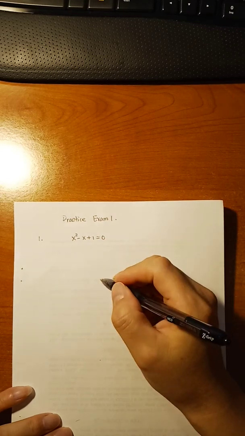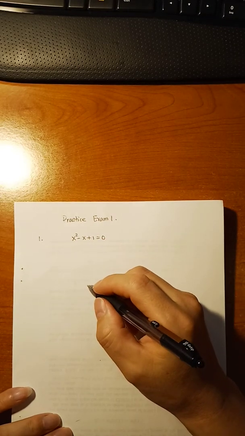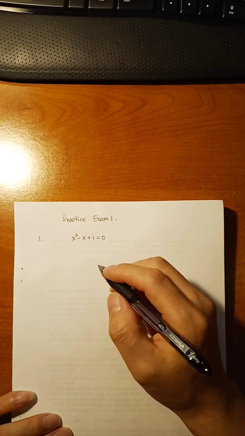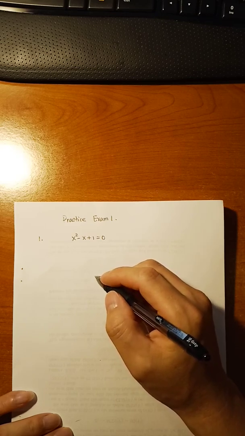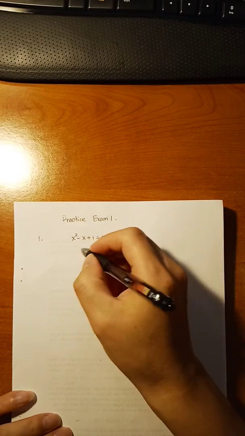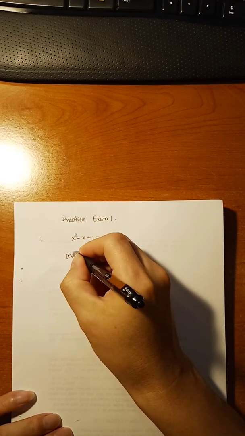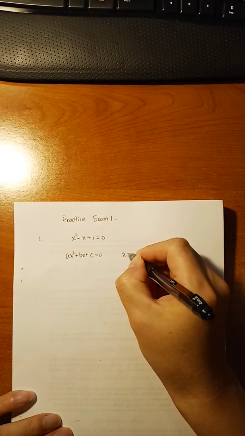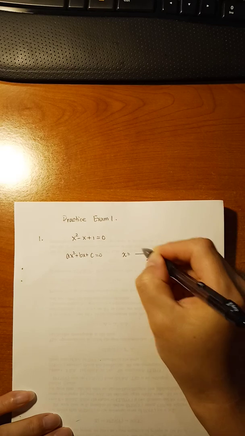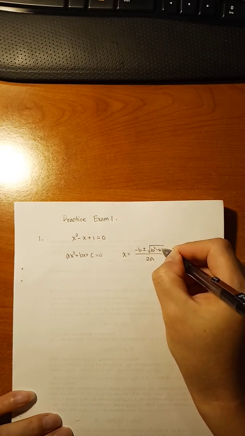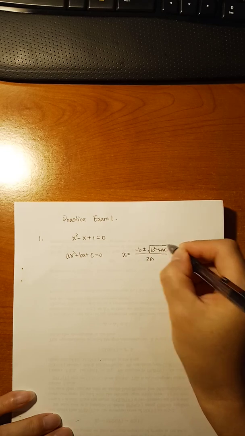So we have a quadratic equation, we're trying to find the roots or the solutions in the complex number system, which means if you have a square root of -1, it is equal to i. Okay, so we have the root formula. What is the root formula? Remember, when you have ax squared plus bx plus c equal to 0, then x is equal to (-b plus or minus the square root of b squared minus 4ac) over 2a, where b squared minus 4ac is the discriminant.